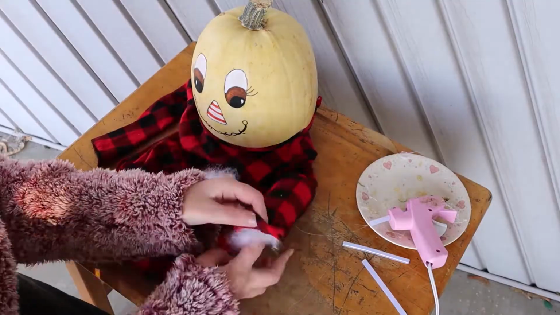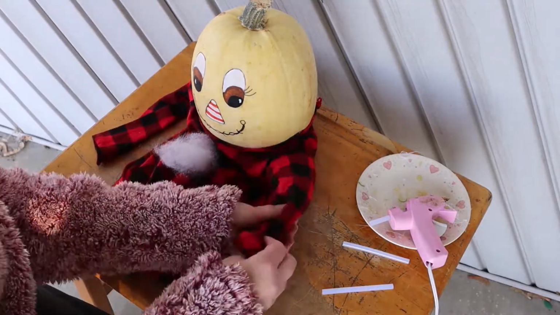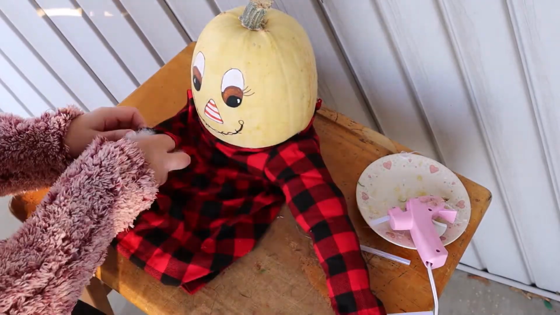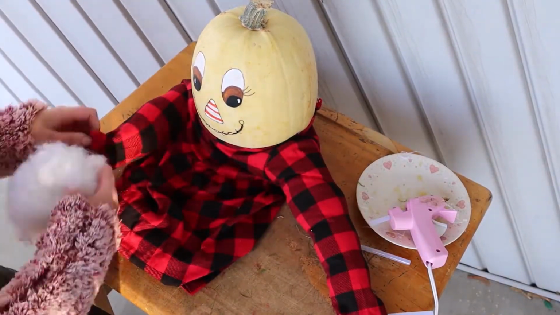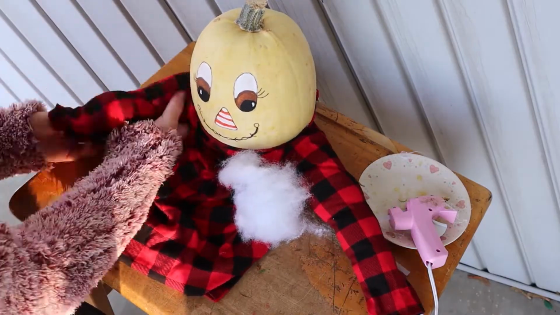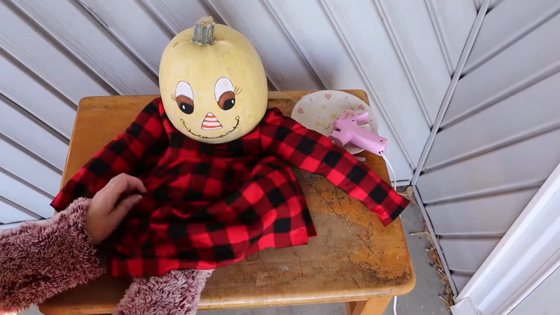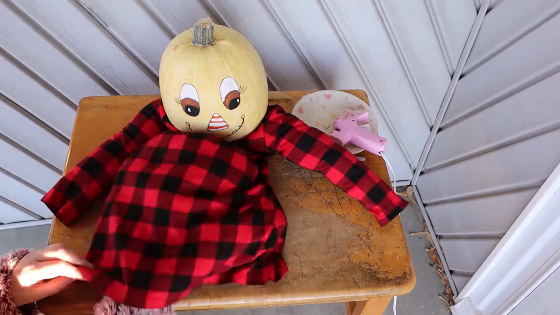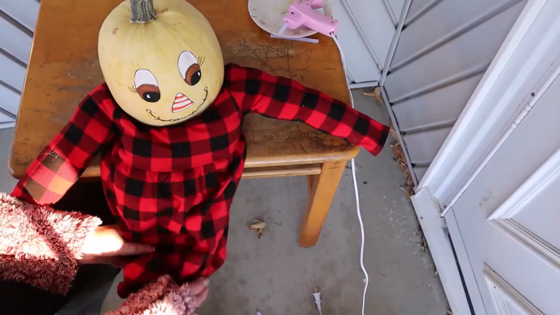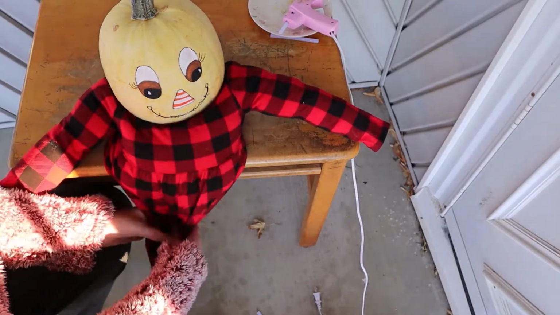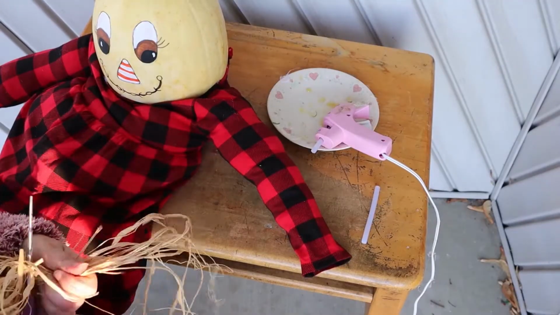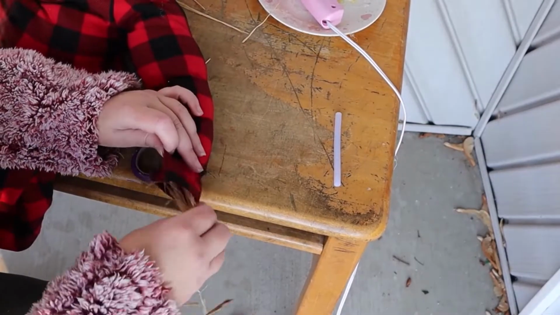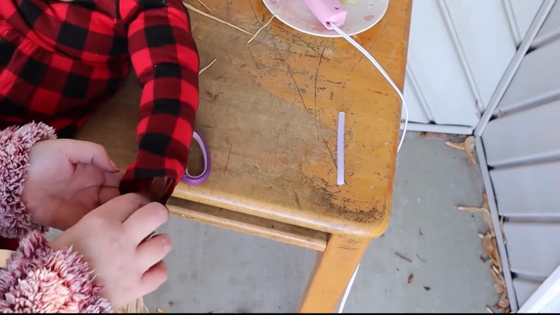I got a big bag of stuffing at Walmart and started plumping up the scarecrow arms. Since my scarecrow will be sitting on a bale of hay, I decided to try to give her a body by stuffing the shirt as well. I wanted my scarecrow to look like she was stuffed with hay. Therefore, I hot glued some raffia in the sleeves of the shirt.